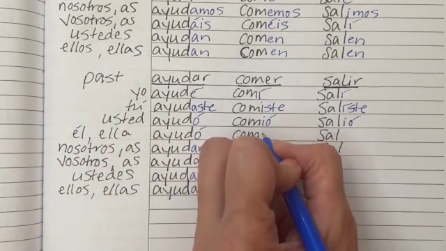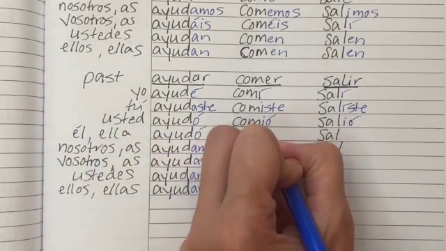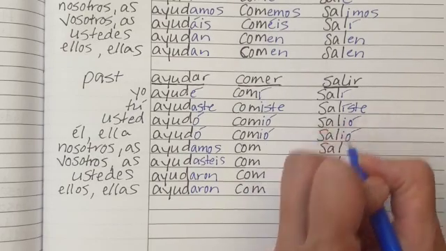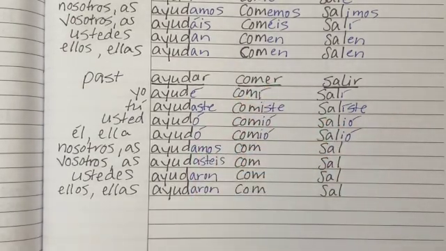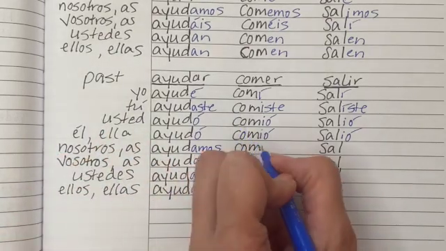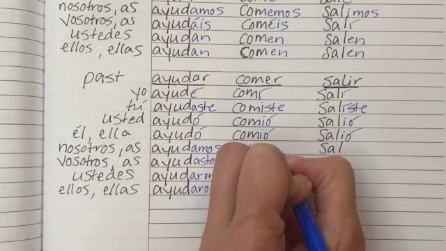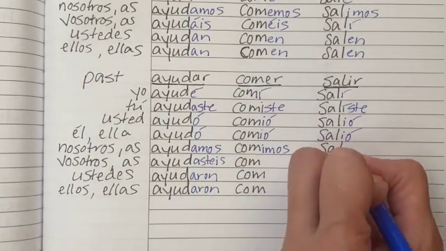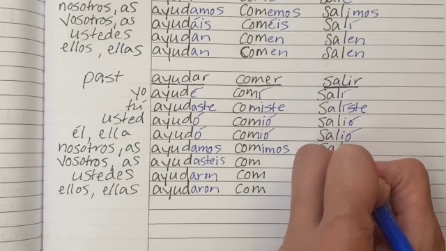He or she ate, él, ella comió, or he or she went out, él, ella salió. Careful about the accent marks here in the past tense. We ate, nosotros, nosotras comimos. We went out, nosotros, nosotras salimos.